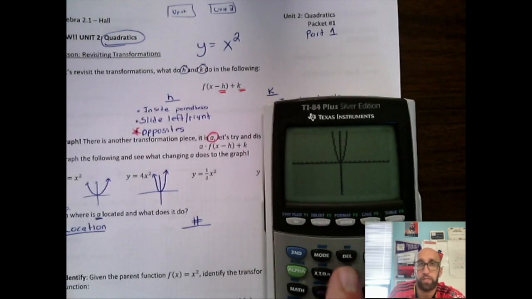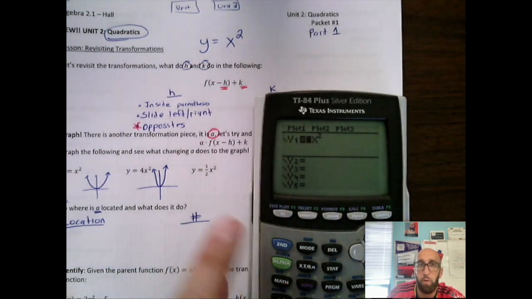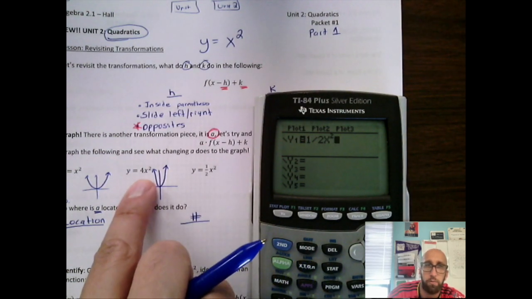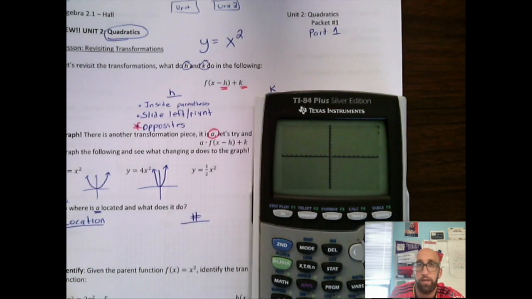Then I'm going to move on to my next one, y equals 1/2 x squared. So I did a number of 4 in the front. Let's now switch that to a 1/2 x squared. So I have 1 over 2x squared. I'm tweaking with that number in front. Did have a 4 in front. Now we have a 1/2. Hit graph again.